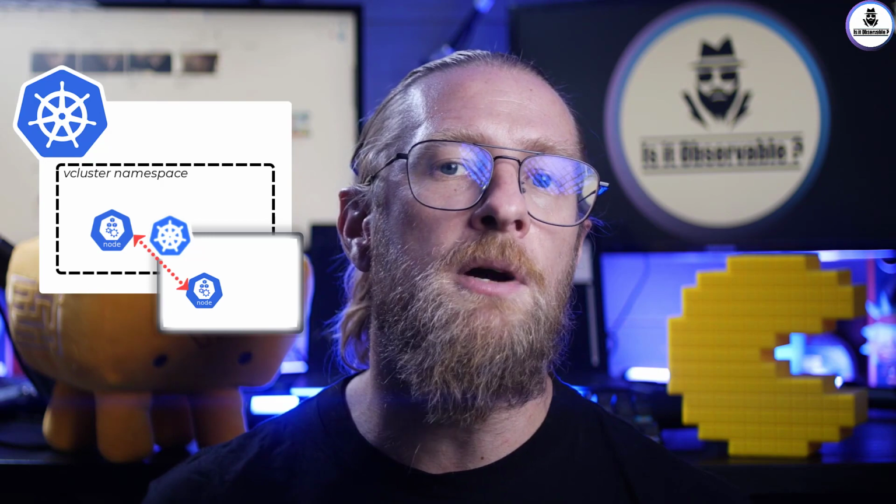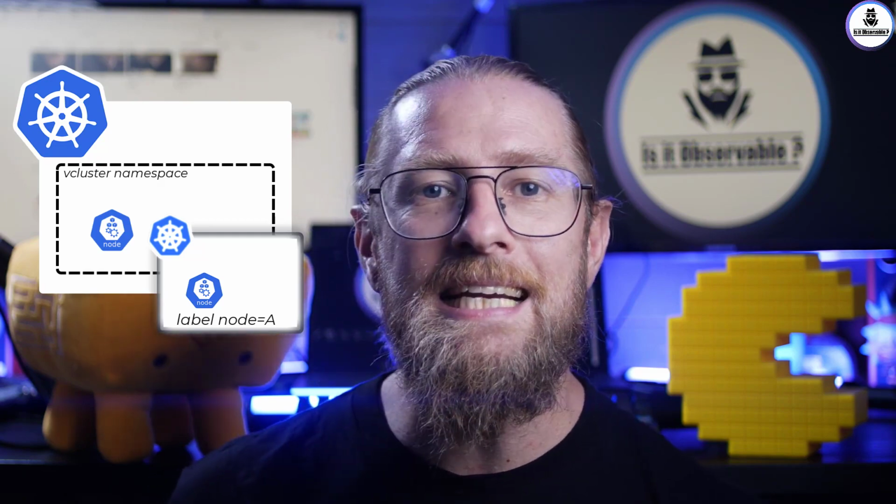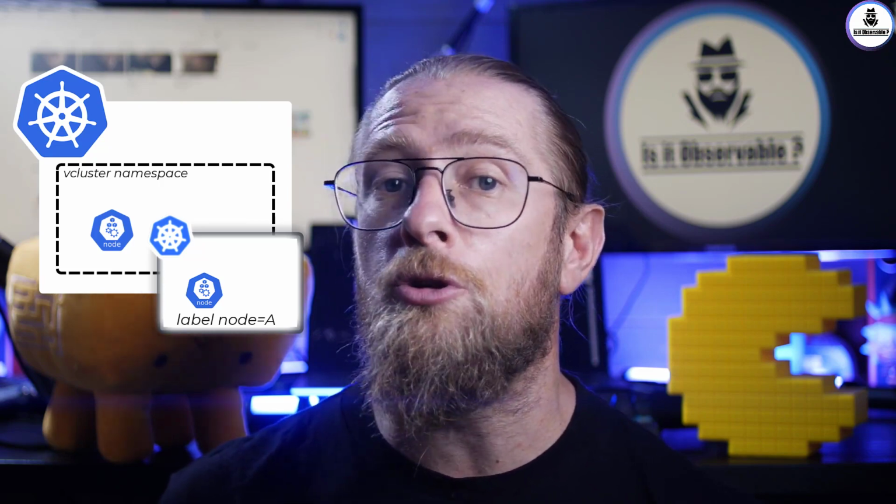In the virtual cluster, if I run kubectl get nodes, I would see the nodes provided by the host cluster. But if I start, for example, to label those nodes in the virtual cluster, the host cluster won't have those labels. They are technically only labels in the virtual cluster.